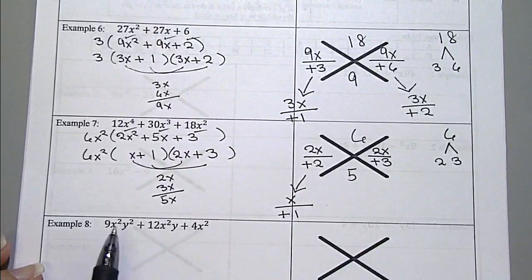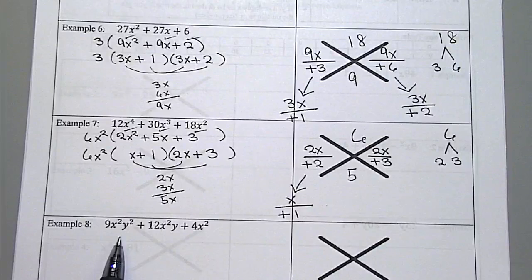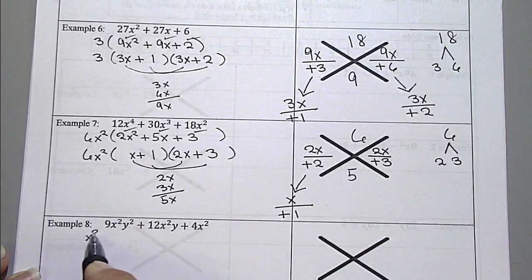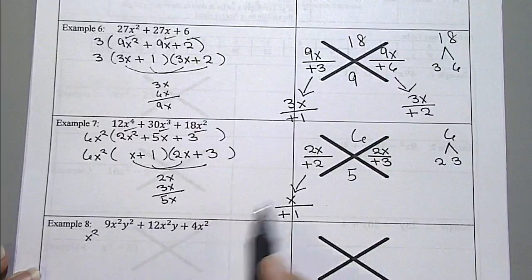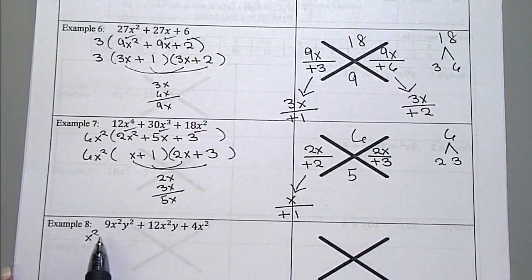Okay, the next problem. Look, it's got entirely too many variables. We have got to factor out at least some of these variables, and it looks like I have x squared in each term. So I know part of my GCF is x squared. That'll get rid of all of them. I'll just end up with the y's. I'm good with that. Look at my numbers now, and let's see if I can make it go down any with these numbers, right?